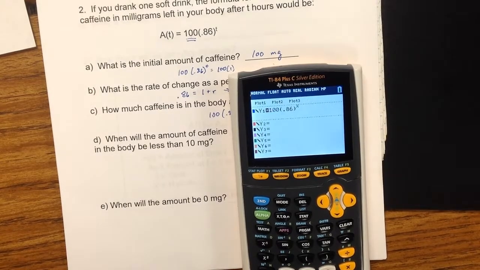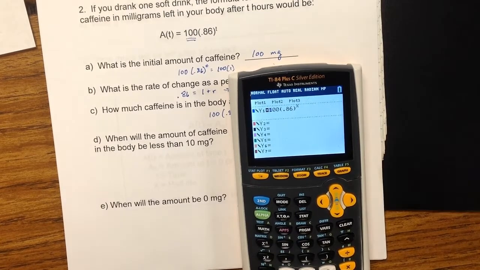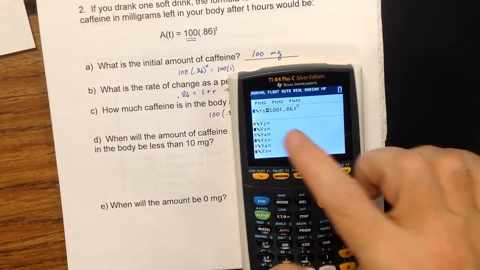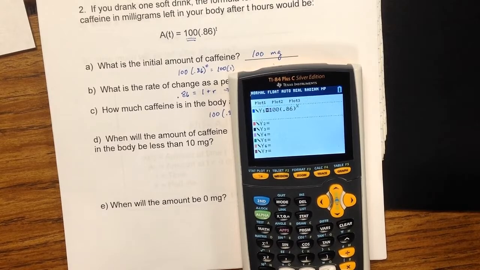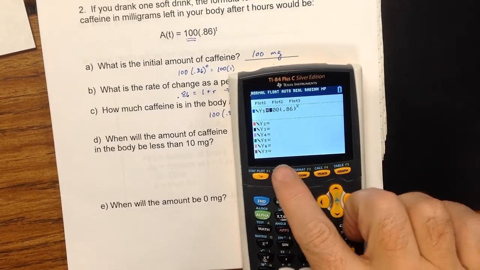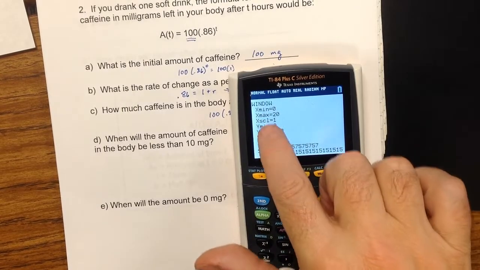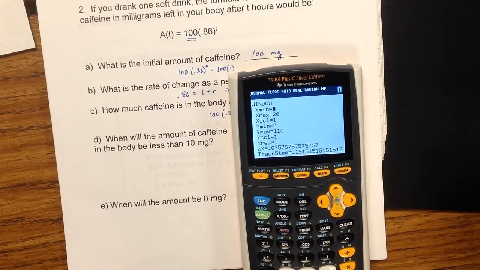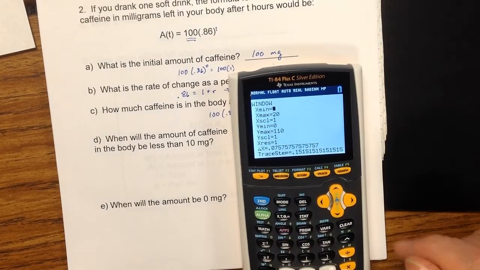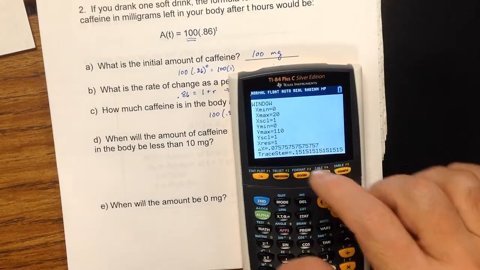All right, so we're looking at part D. When will the amount of caffeine in the body be less than 10 milligrams? So we're going to need to use the graphing calculator for this. So I put my original function in at y1, 100 times 0.86 to the x power. I set my window from 0 to 20, so we're going to look at the first 20 hours, x max is 20, x min is 0.